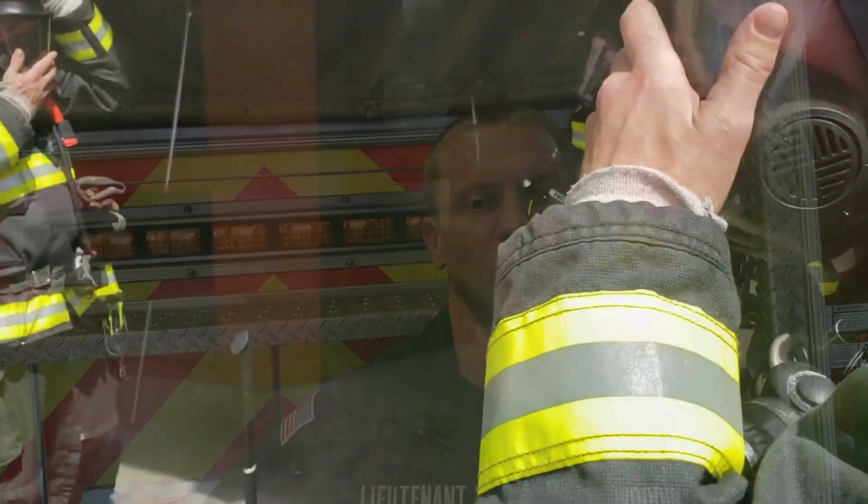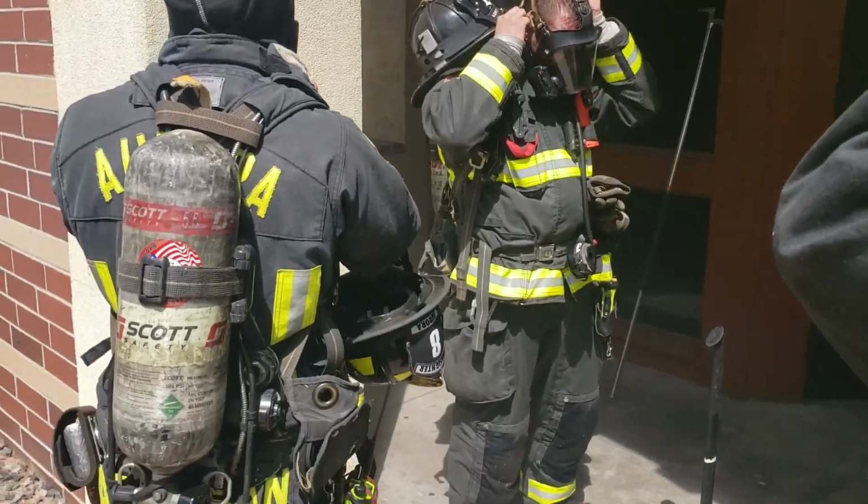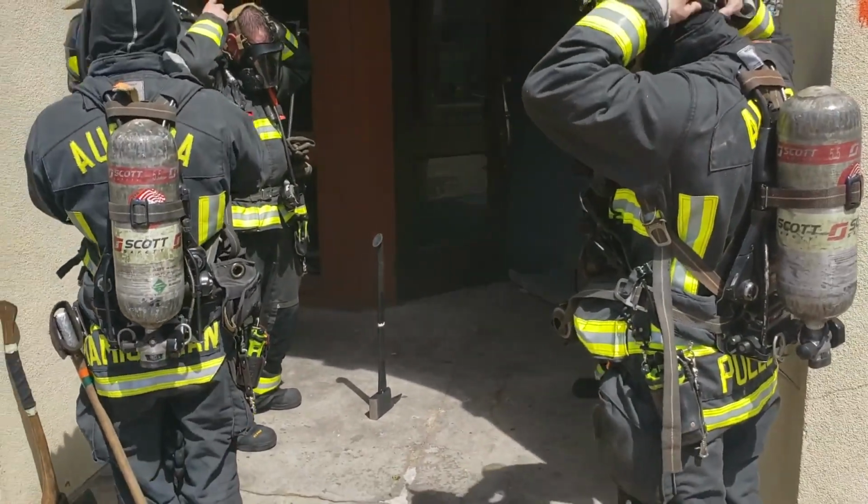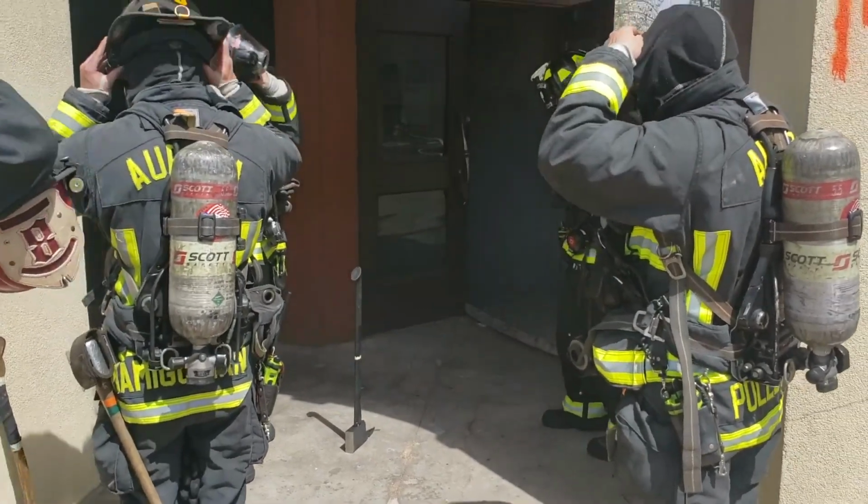When talking about RIC team activations, it's important to recognize each individual's role and responsibility on that RIC team when you actually deploy for a down firefighter. So I'll start with the positions in order and go over the tools they're carrying and their responsibilities during an actual Mayday or RIC team deployment.